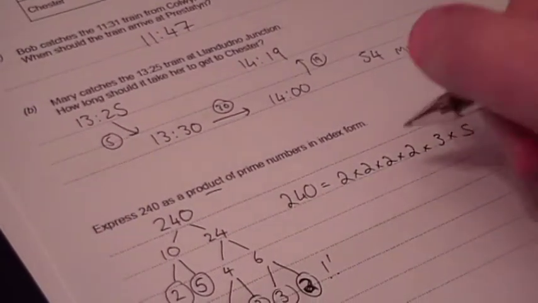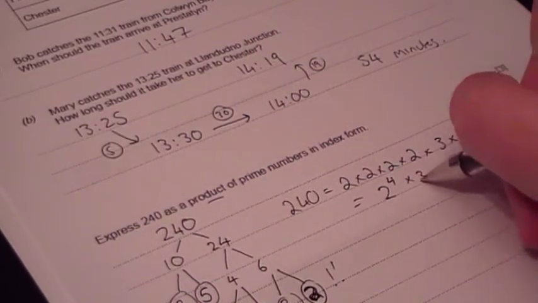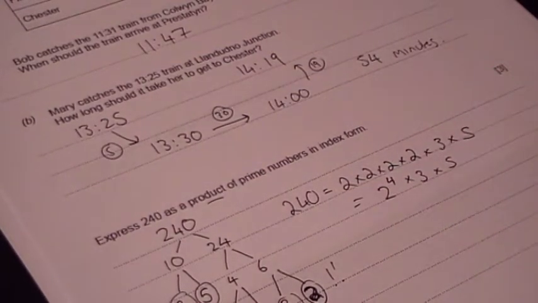And in index form, that's 2 to the power 4, because there's 4 of them, times 3 times 5.